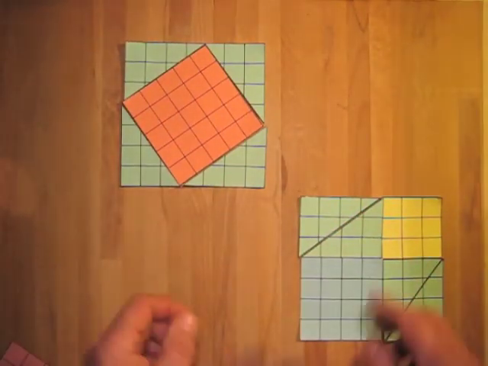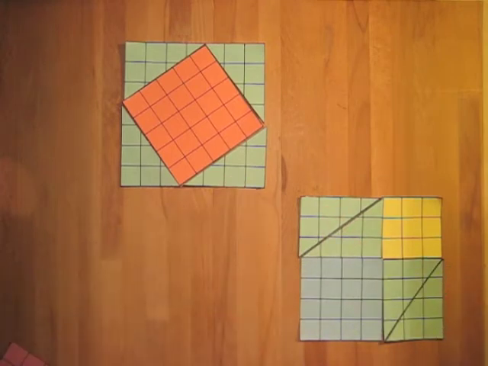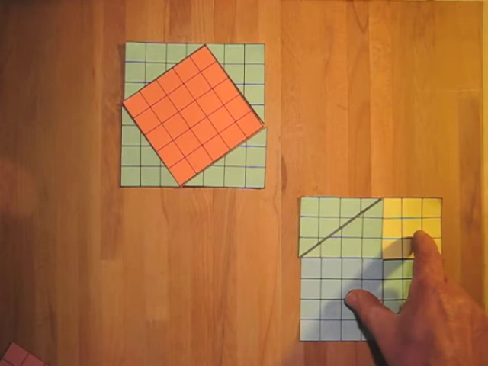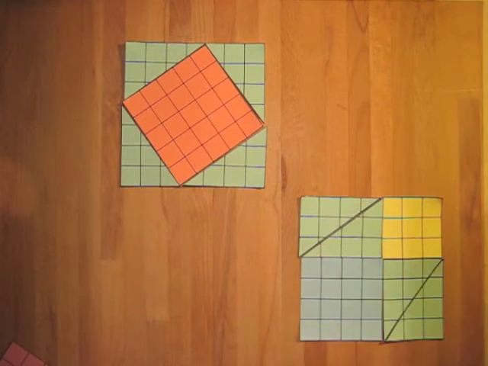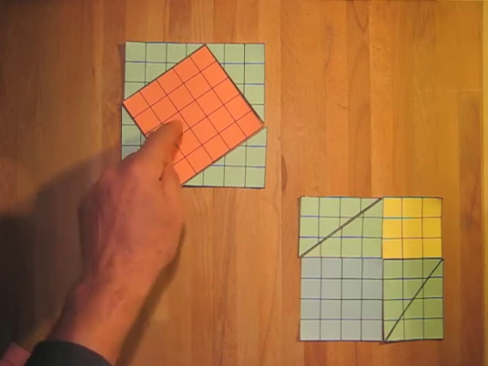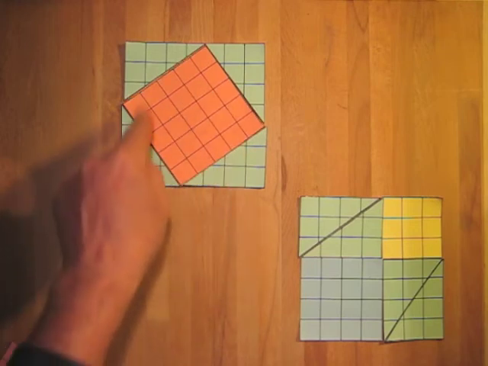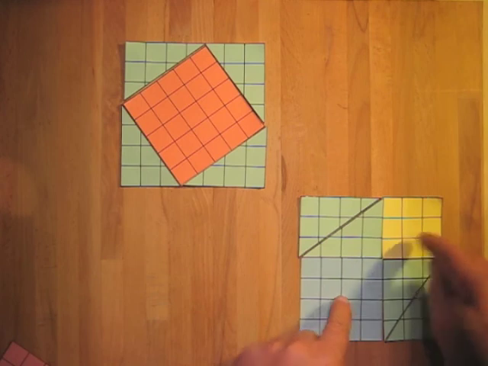Each one has 4 green triangles inside and the rest is made up with squares. So the large square is made up with these 2 in this case and with this one in this case. So clearly the area of this square is the same as the area of these 2 squares.